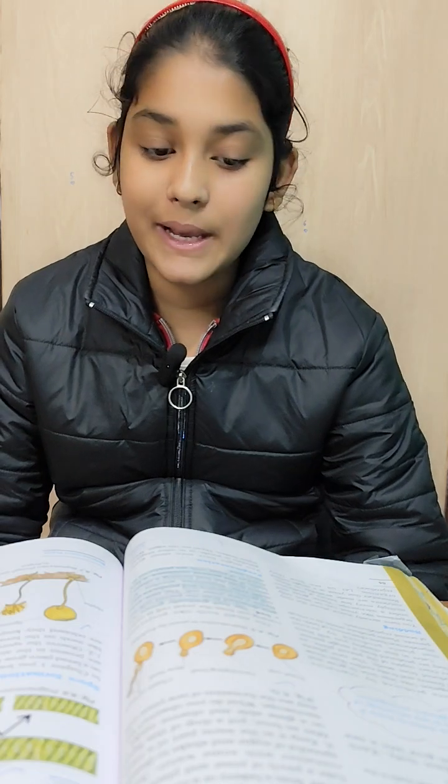Did you remember I told you that these are the vegetative parts? So because reproduction is through the vegetative parts of the plant, it is known as vegetative propagation. So this was about vegetative propagation. Next process is budding.